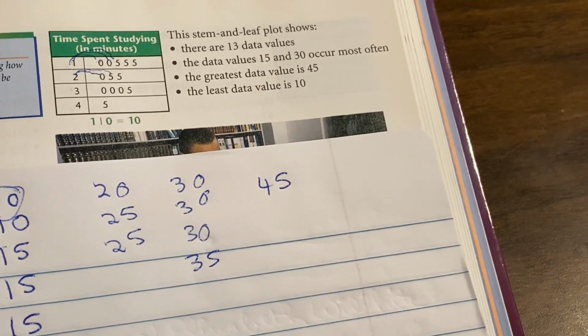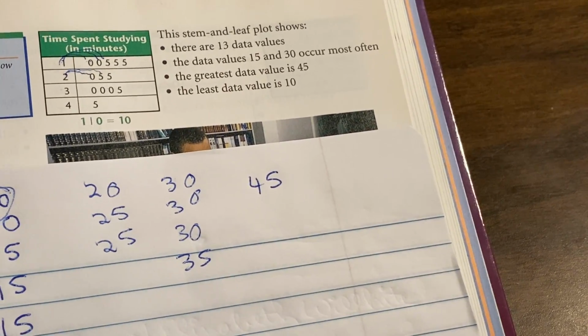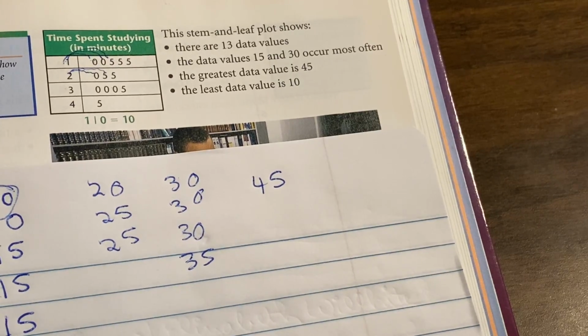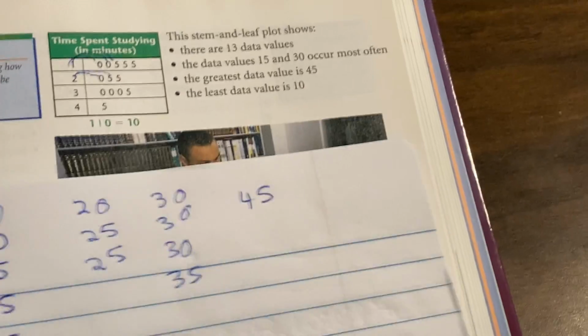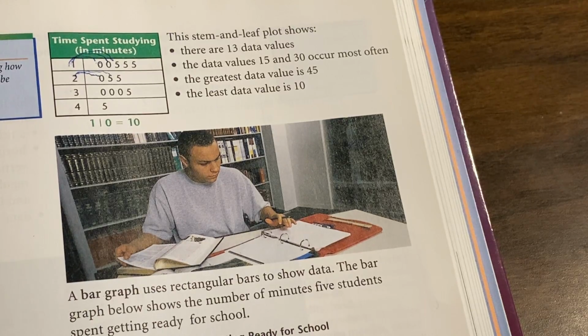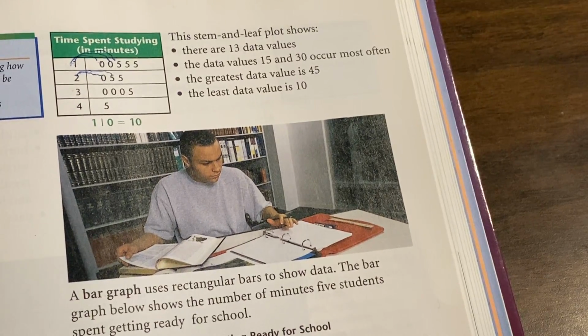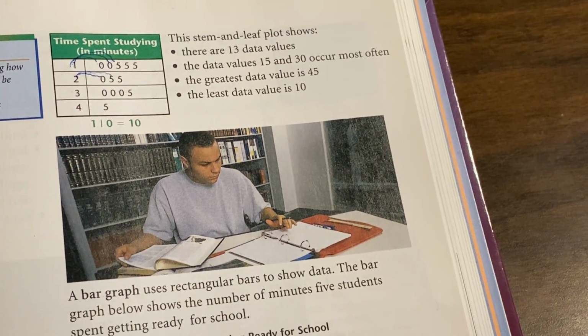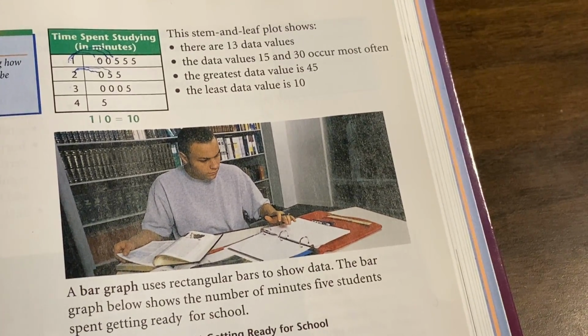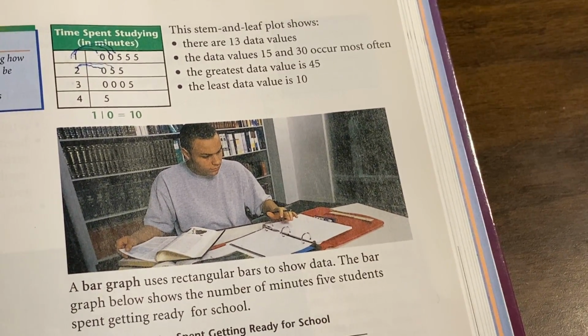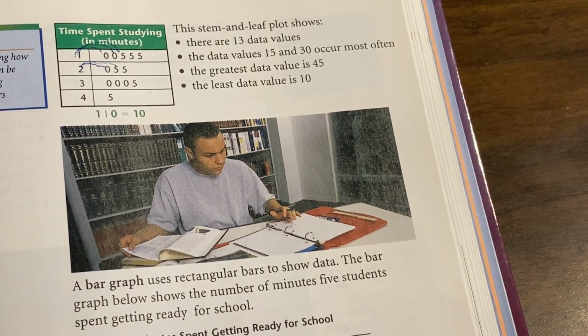So stem and leaf plots can look a little bit weird, but once you understand how they work with the columns, I think that it really makes a lot of sense. The only thing with the stem and leaf plot is the more data values that you have, of course, the larger the stem and leaf plot is going to be.